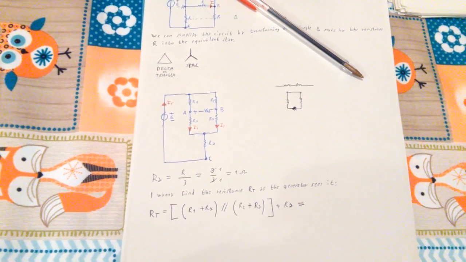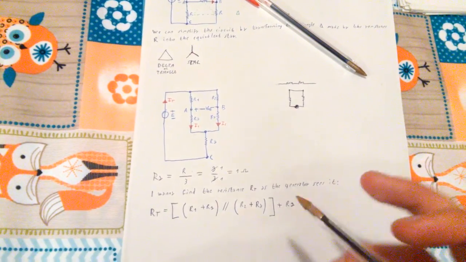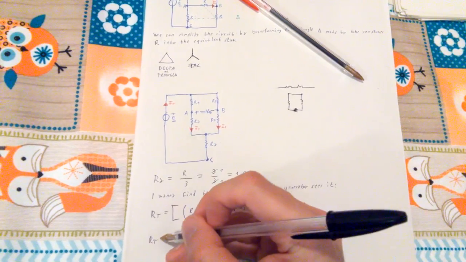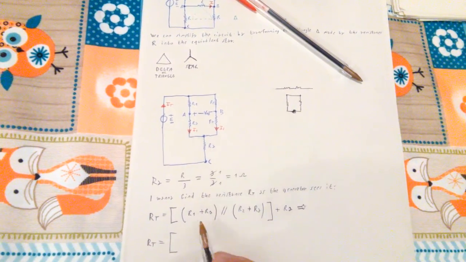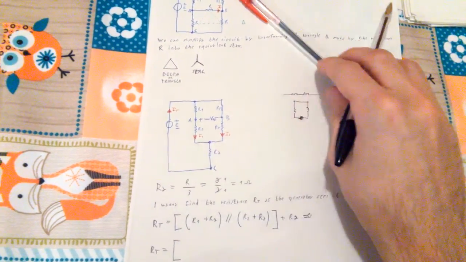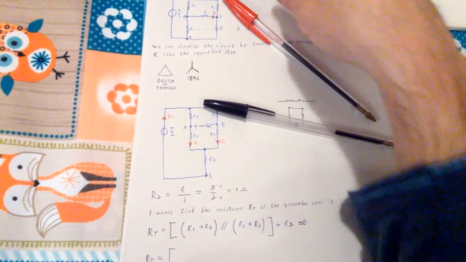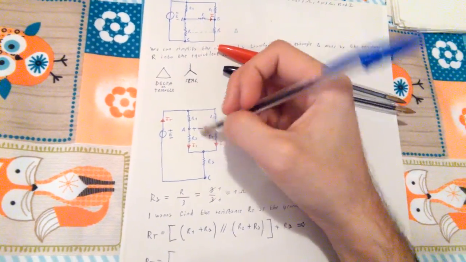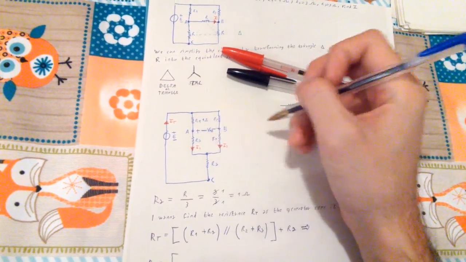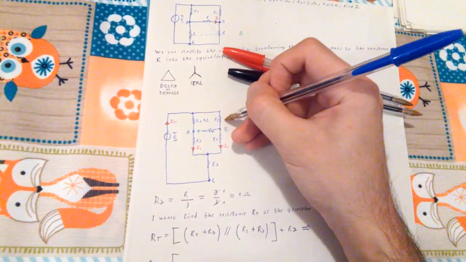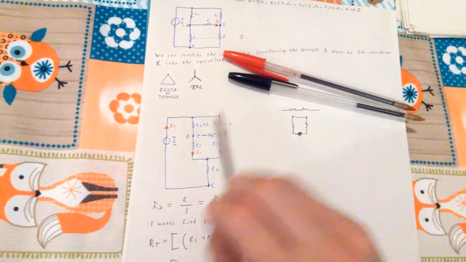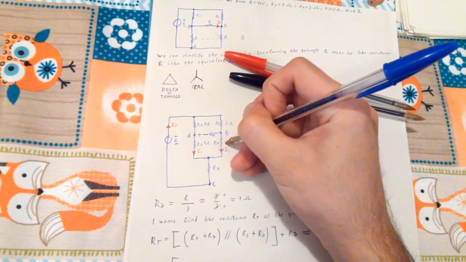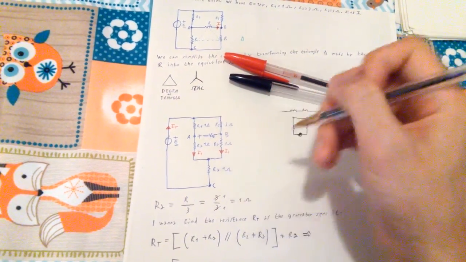So what do we have? We have RT equal to R1. What is R1? Well, we know it. I forgot to write them right next to those, my fault. This is 1 ohm. R2 is 3 ohm. RA, we found all of this, so it's going to be 1 ohm, 1 ohm, and 1 ohm. There we go.